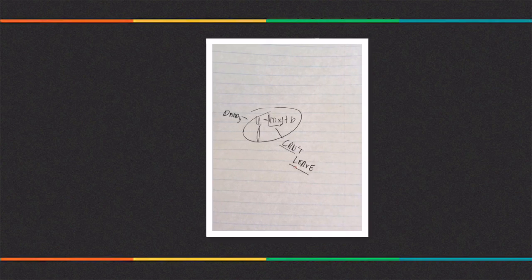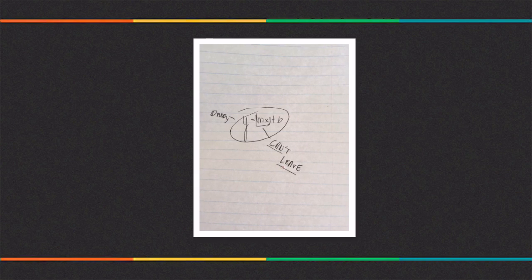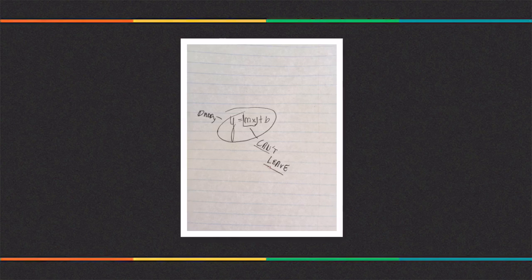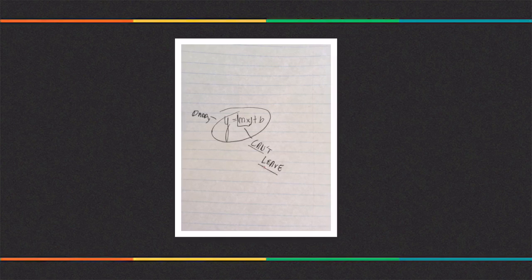Like, honestly, this equation is slope's daddy. Slope cannot back off, and slope cannot leave. Slope has to stay here where daddy sees him. And honestly, it's so beautiful.